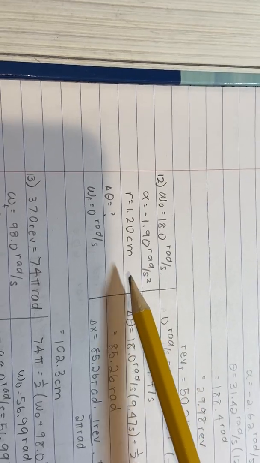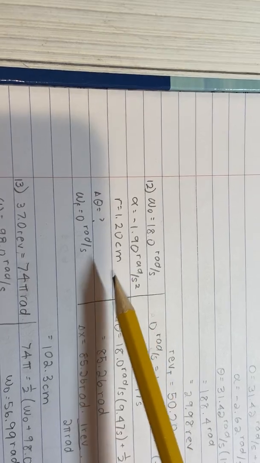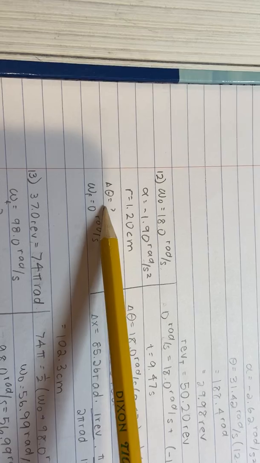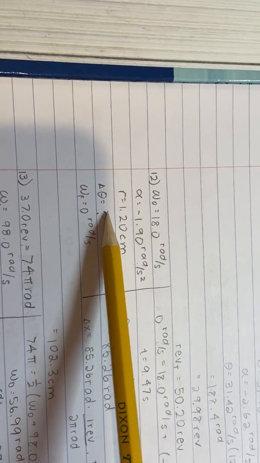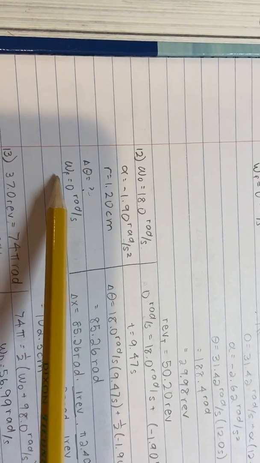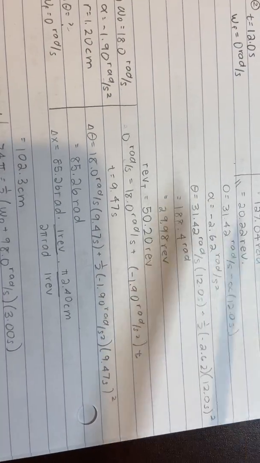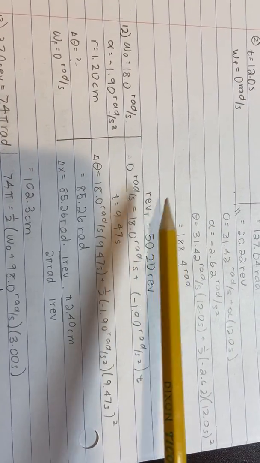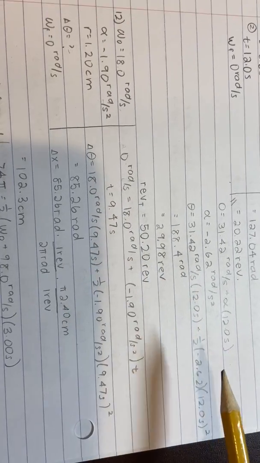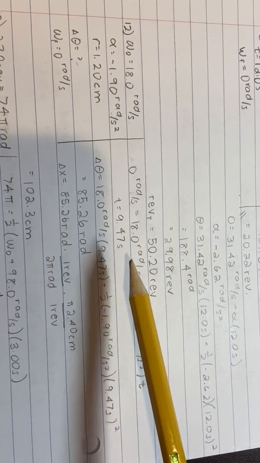And then the radius is 1.20 centimeters and the diameter is 2.4. It doesn't really matter, you can convert this either way. And it asks you for change in theta, and then it slows to a stop, so then you know that the final would be 0 radians per second. And then you set up the equation, so you do wf equals wi plus at, and then you get the time is 9.47 seconds.